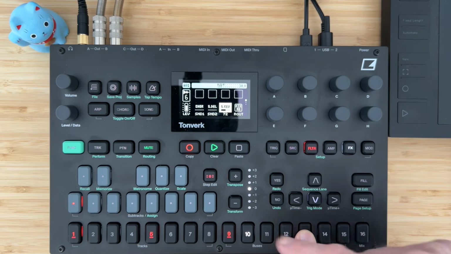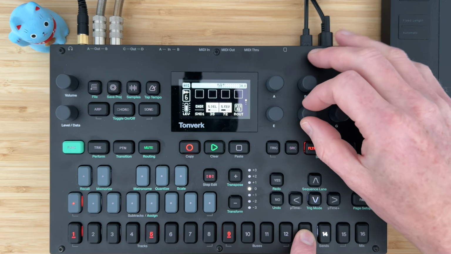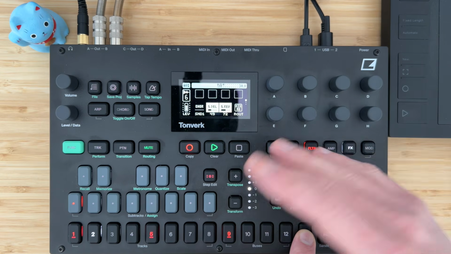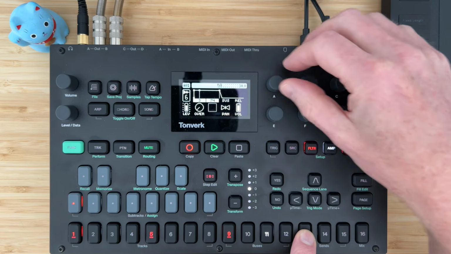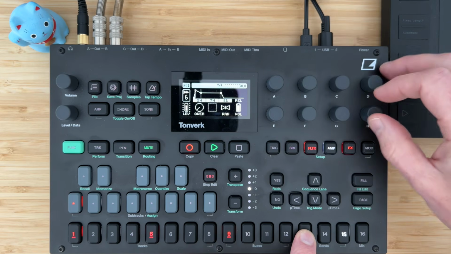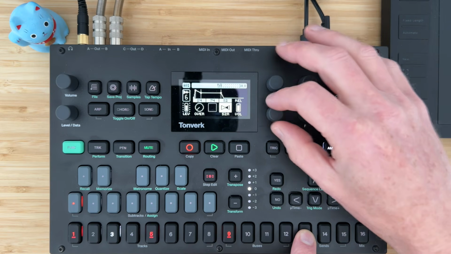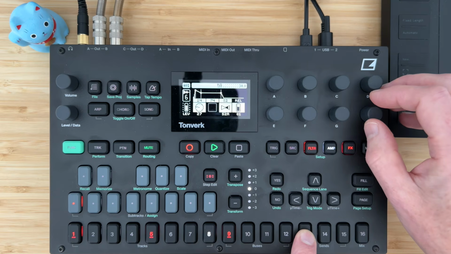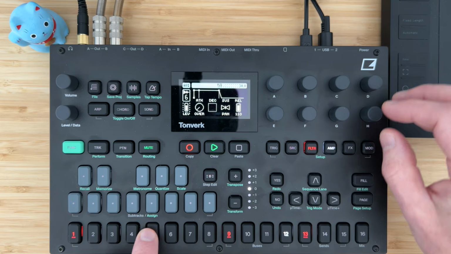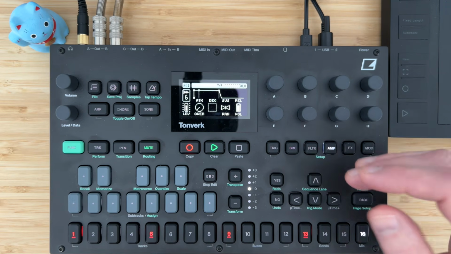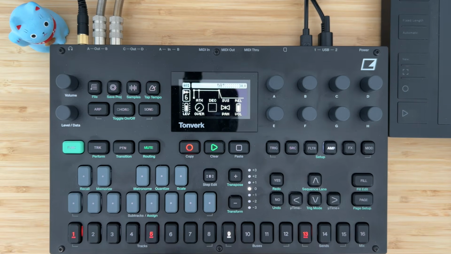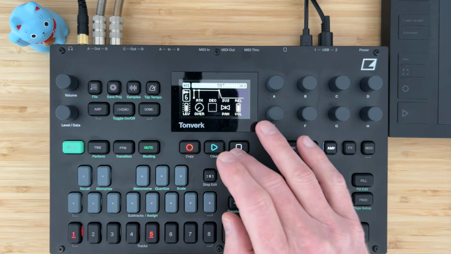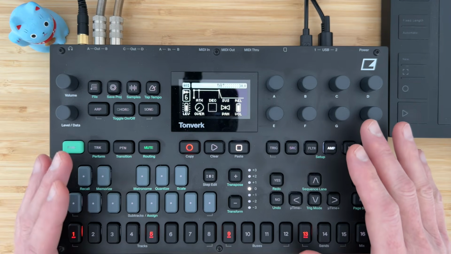As long as we hold it, we can adjust all of these things and build up a sound. Change our pan for this one, overdrive. Okay, so I think you get the idea. You can just hold your finger on these things, hold them down, and then adjust what you want. That's parameter locking on a basic level.